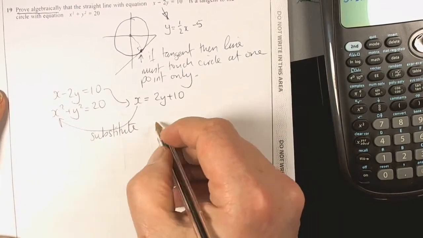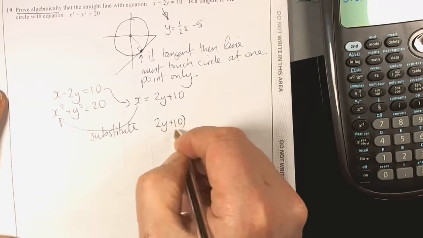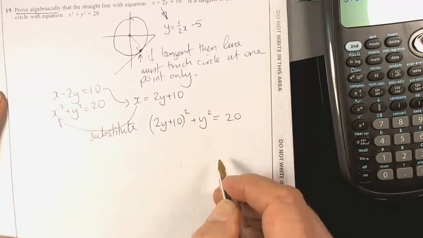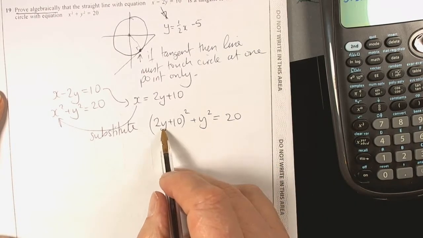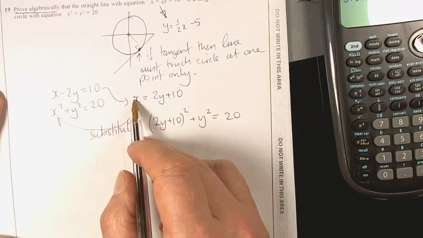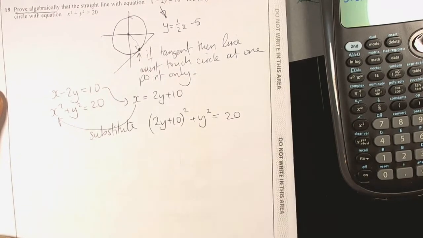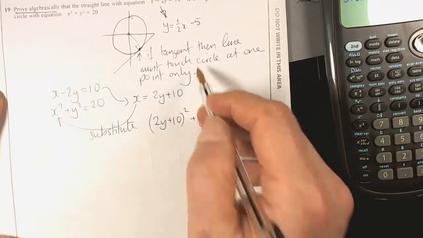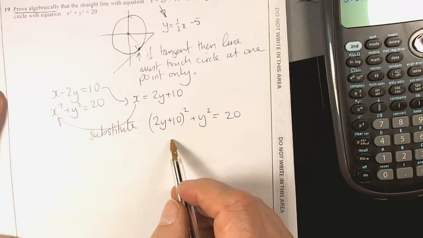So if we substitute in there, then we end up with 2y plus 10 all squared plus y squared is going to equal 20. And what we're trying to do then is show that y has only one answer. And if y's got one answer, then x will have one answer. And therefore there'll just be one point on the circumference where the two lines meet, the curve and the straight line. So therefore it must have been a tangent at that point.